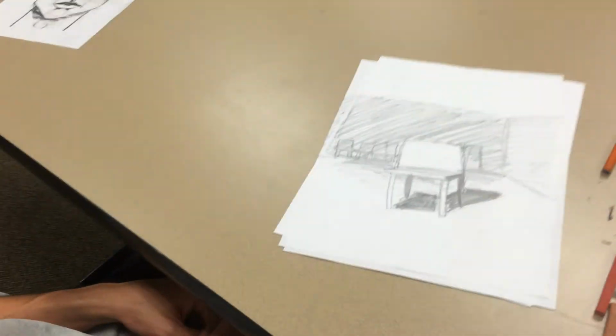And there you have it. That is an example of contour drawing, relative contrast, relative clarity, and basic fundamentals of drawing a shadow.